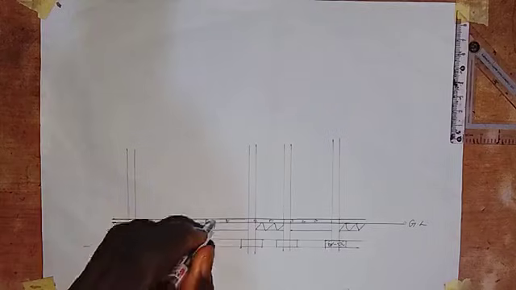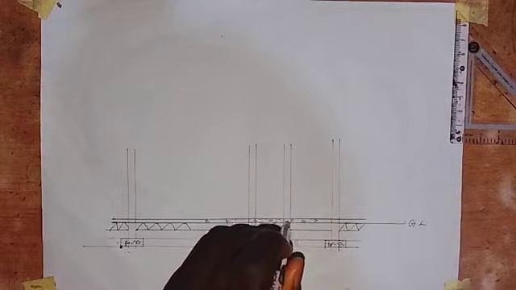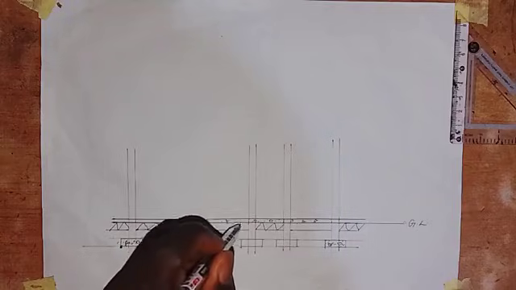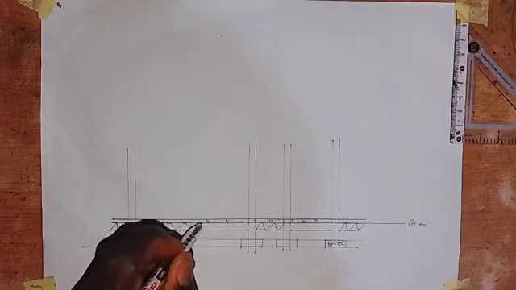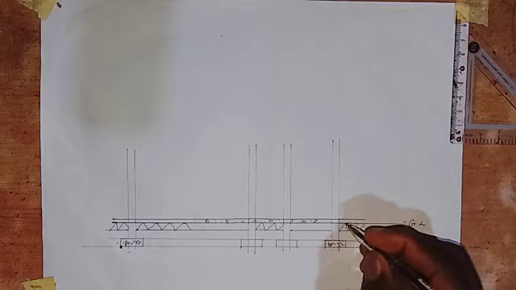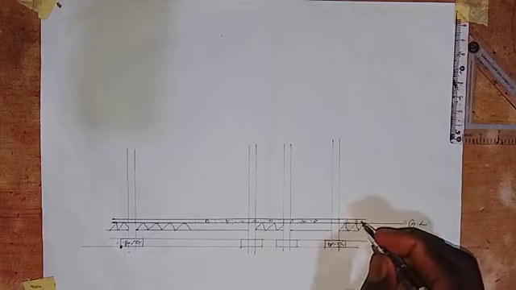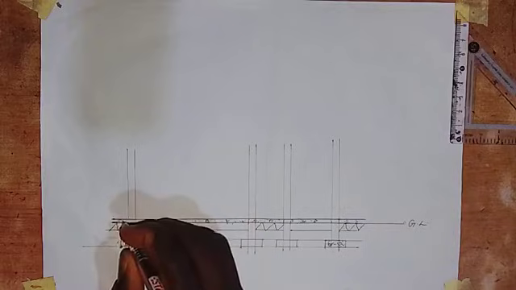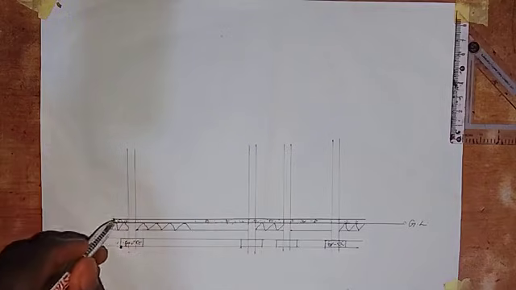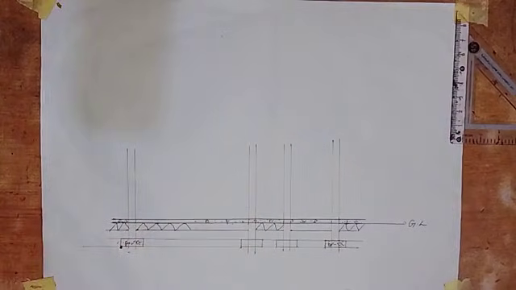So the first symbol that I put there represents stone or the gravel within the mixture. So it's okay like this. Let me just put it outside here a little. All right, so that is for the concrete slab.